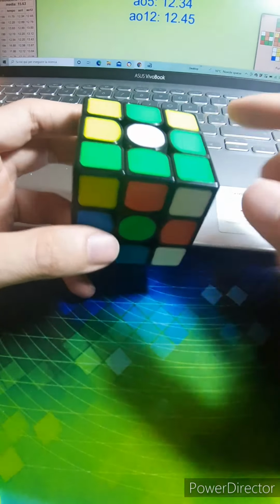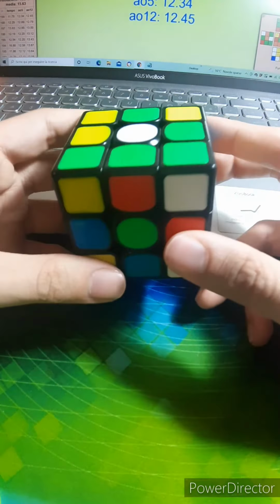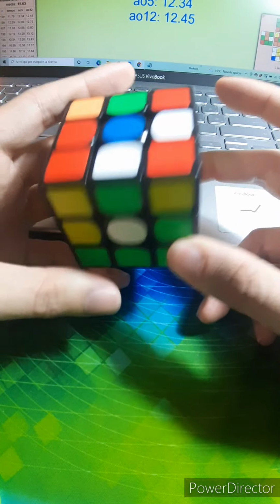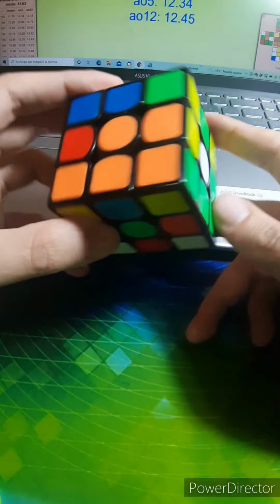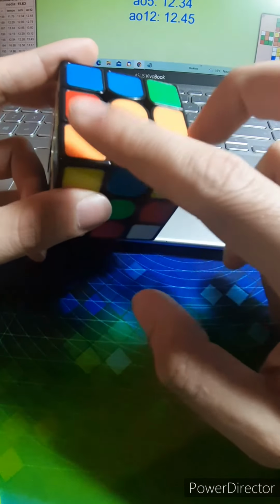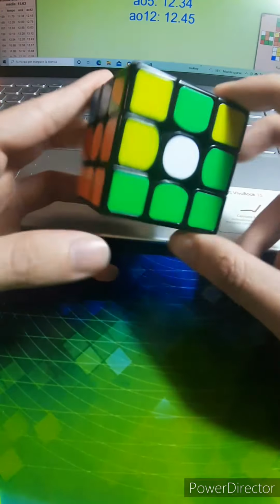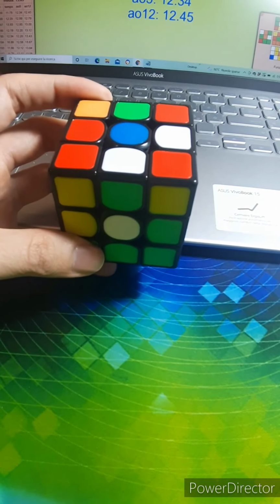Alright, so let's have a look at this scramble, and DBL is here, so we'll do an X prime inspection, and again DFL is solved, so we have another case with the two corners of the line solved.